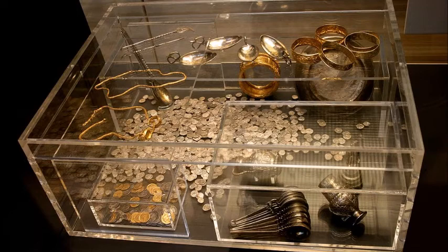The Hoxne hoard itself is the largest late Roman silver and gold coin hoard. Start again. It was the greatest hoard found in Britain to date of silver and gold coins, jewellery, utilitarian things. And it dates into the 400s, when Britain was starting to decay. It was found in Suffolk, so in that area associated with Colchester and so on.